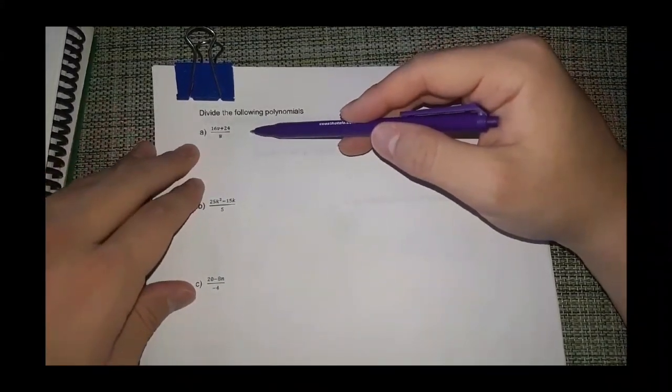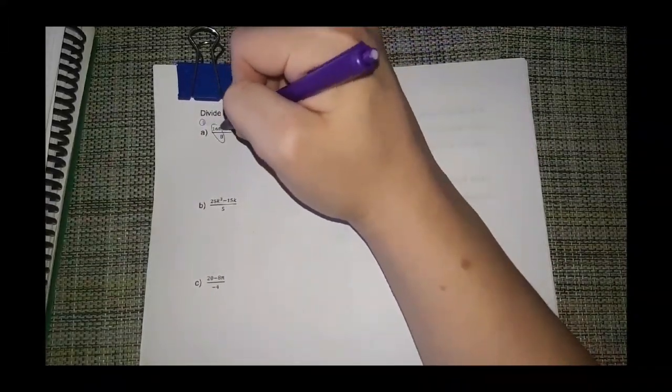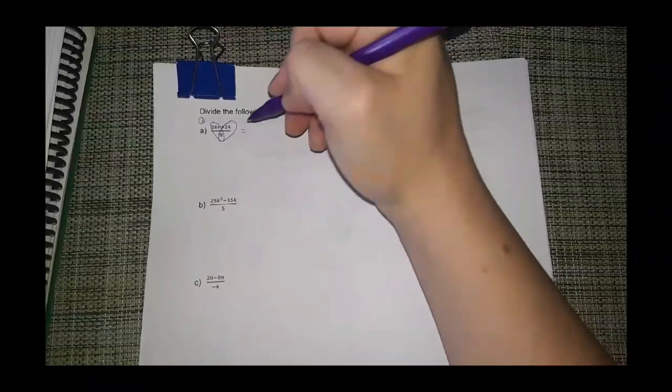Let's do page 20, question A. As you may notice, my step 1 is to try to find out the distribution of the binomial or trinomial for each of the terms. And it doesn't have to be like terms. Most of the time it's unlike terms because they have different degrees. Some have x squared, x, or no variable, which is a constant.